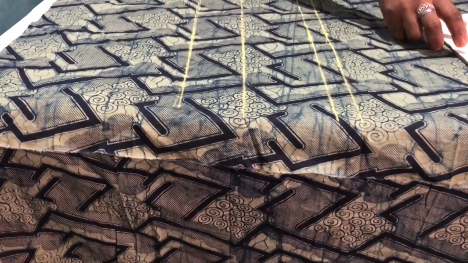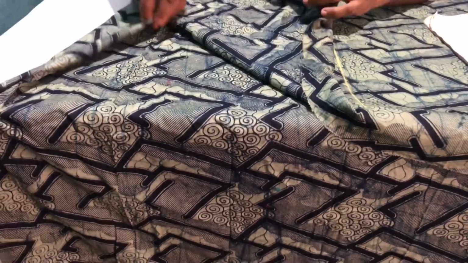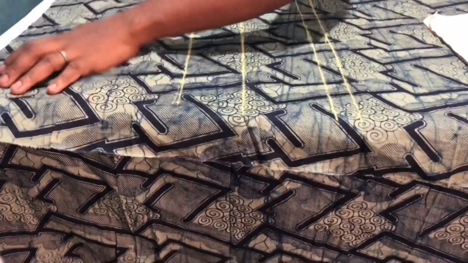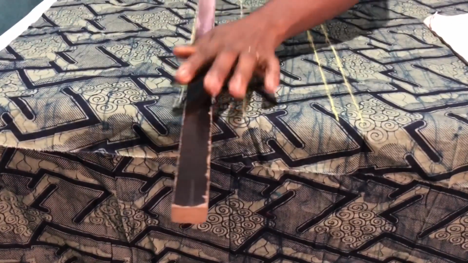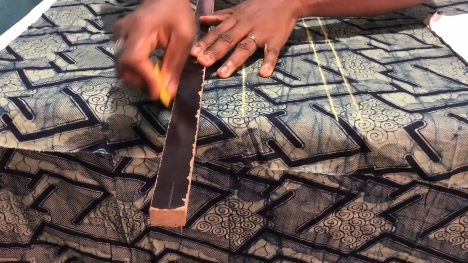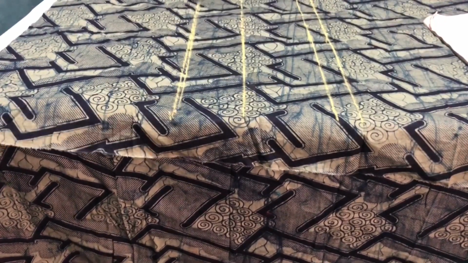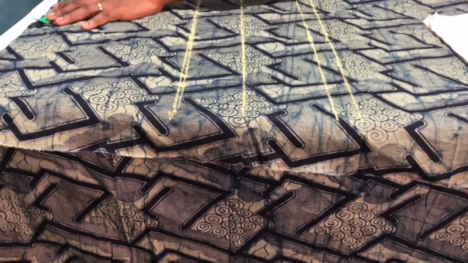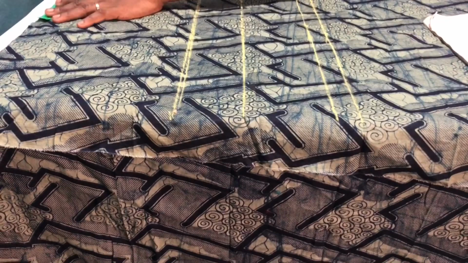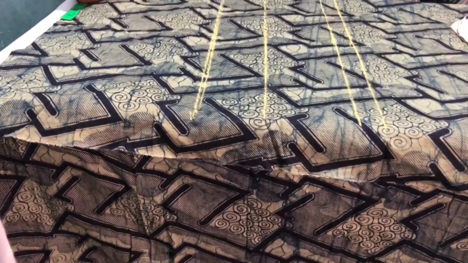Sorry, I forgot to mention that I folded the fabric into two. The fabric is folded into two, and this is for the front side of it. After all these lines, I'll come back to my shoulder, then measure my shoulder circumference, which is 7.5. That is 15 divided by 2.